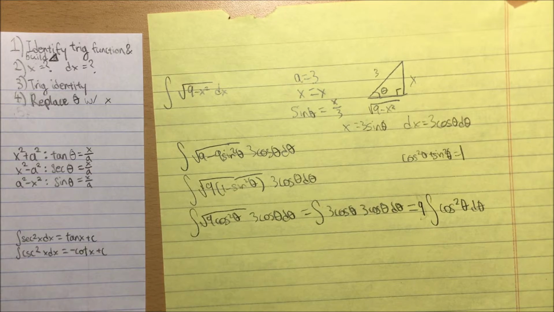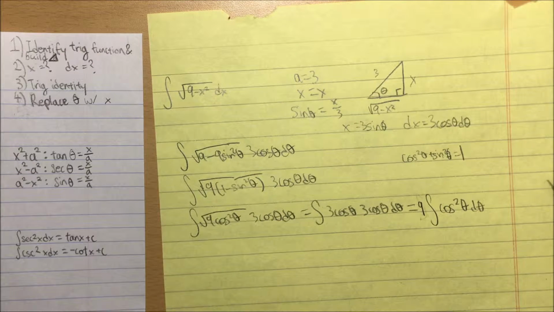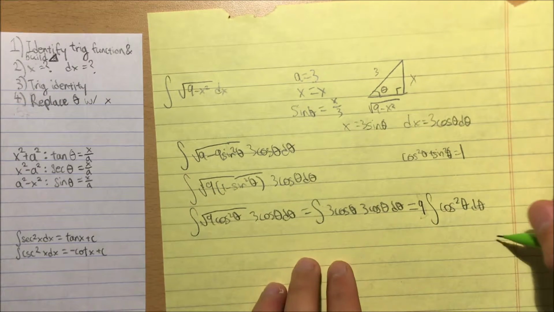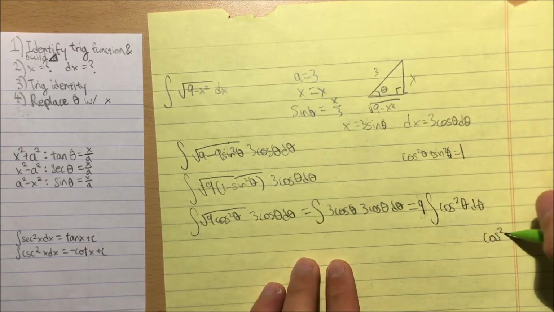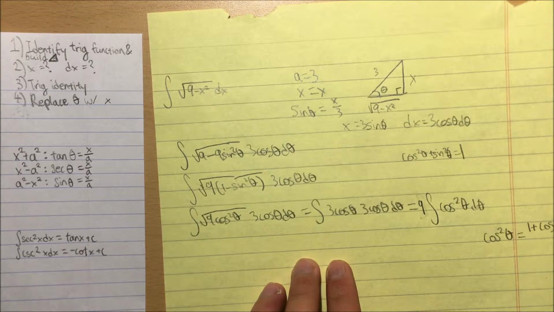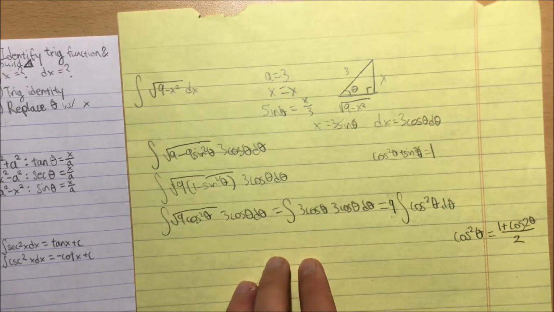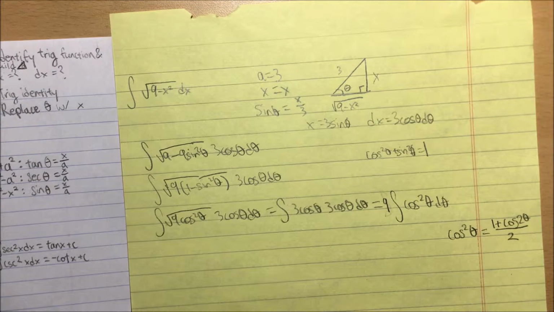In the case of cosine squared of theta, I will be using the half angle identity. And the half angle identity is that cosine squared of theta is equal to 1 plus cosine of 2 theta all over 2. I learned this when I was taking algebra 2, so you may have to look these up, but these are things you can memorize.